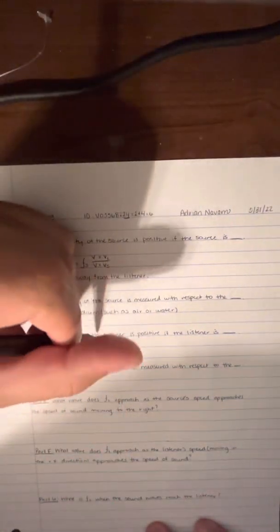The velocity itself of the listener being positive, the listener is traveling towards the source. So if like two people walk towards each other as they're talking, it's going towards the source.